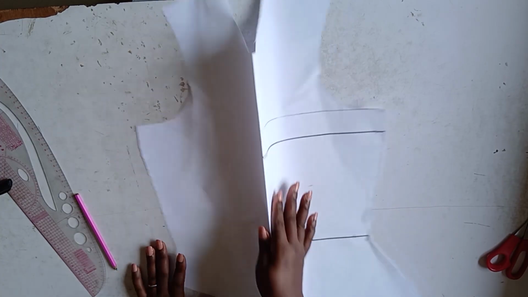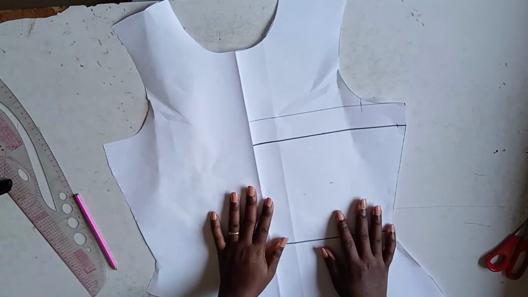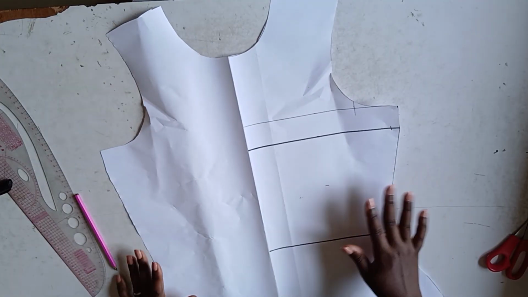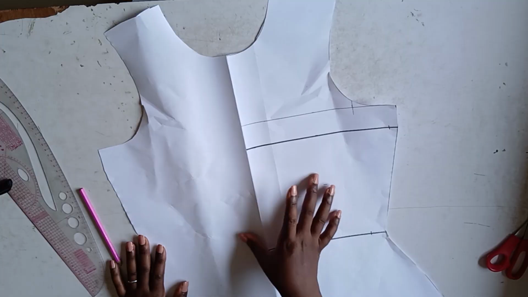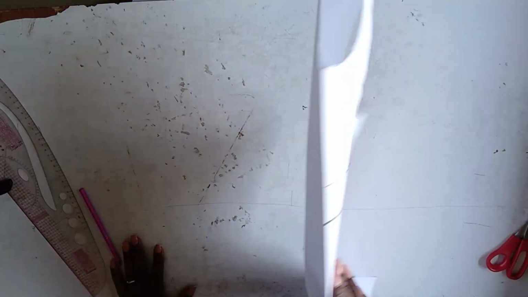So you can go ahead now and draft the front. So you want to cut this one on your fabric now. You just place it on the fabric like this, add all the necessary allowance to it, then you just cut it out. Don't forget, we've not added any sewing allowance to the pattern paper.